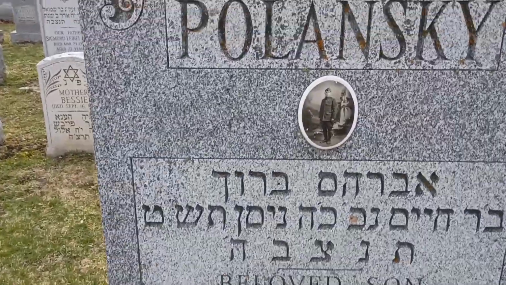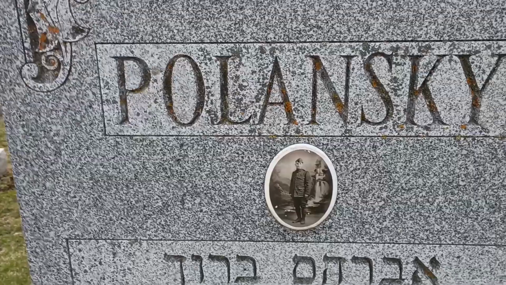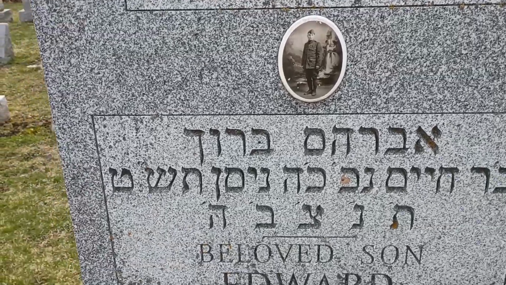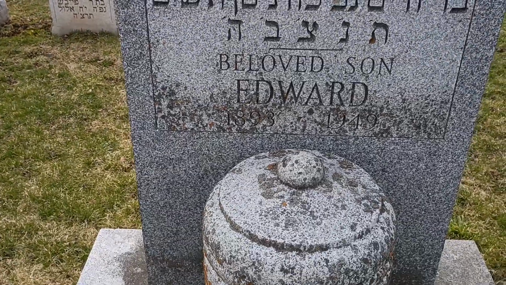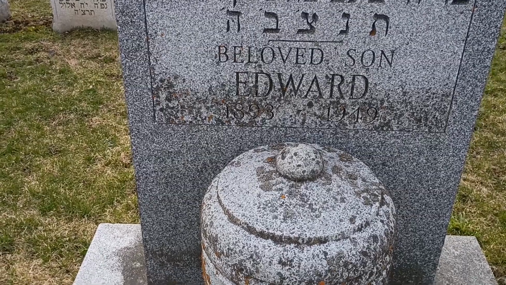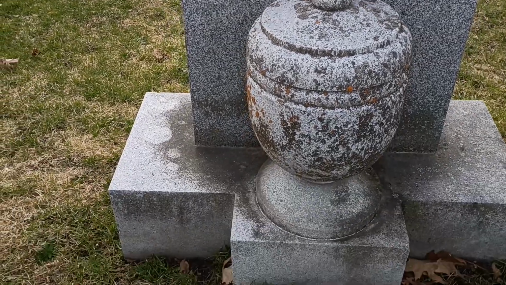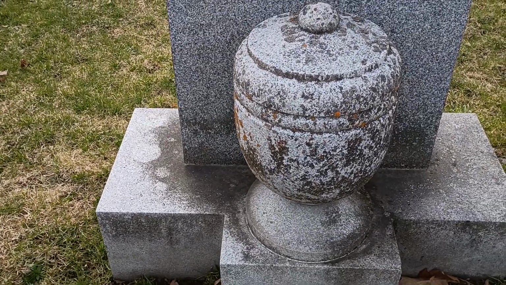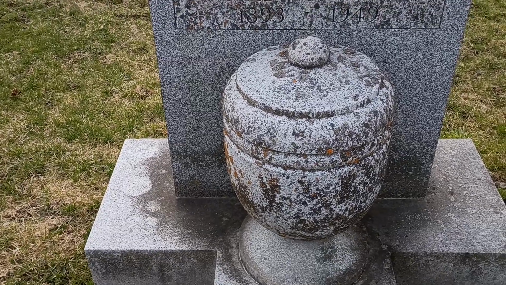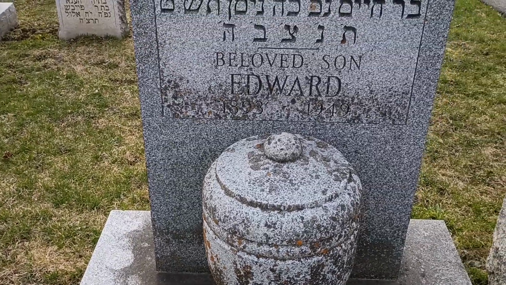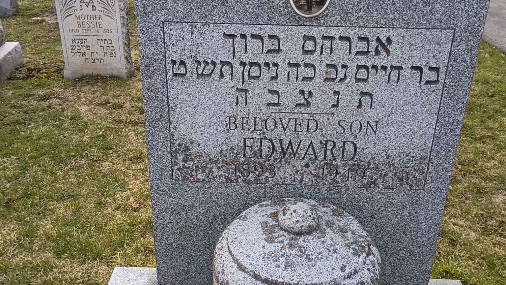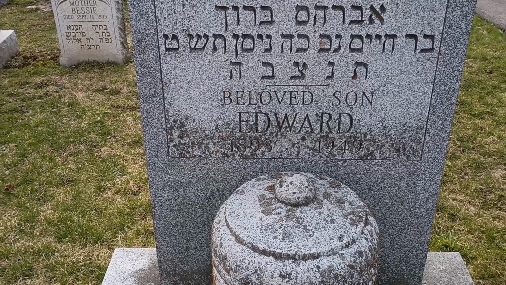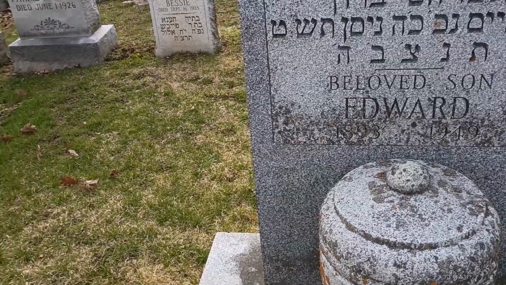Edward Polanski, yeah, he served. 1893 to 1949. Probably World War I. And of course, there again, we see the urn, which is a symbol of mourning. How old was he? Math is hard. He was born in 1893. He passed away in 1949.